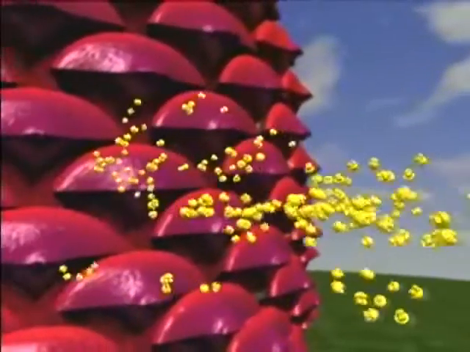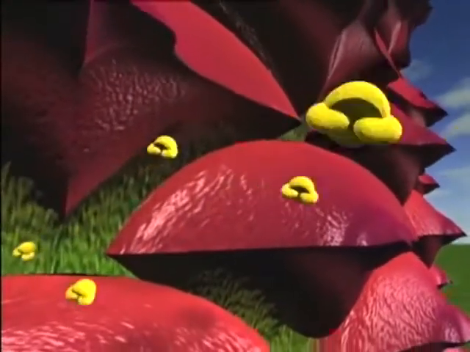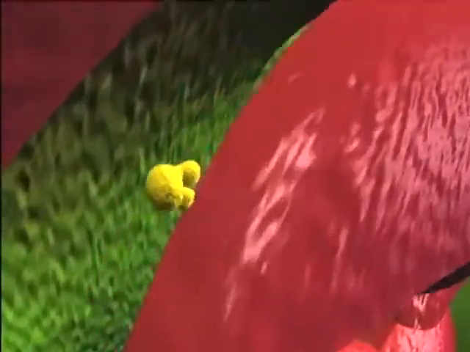When the cone is ready to receive pollen, the ovuliferous scales separate from one another, exposing the ovules inside. Carried by air currents, some pollen grains are forced between the ovuliferous scales and fall down towards the ovules.